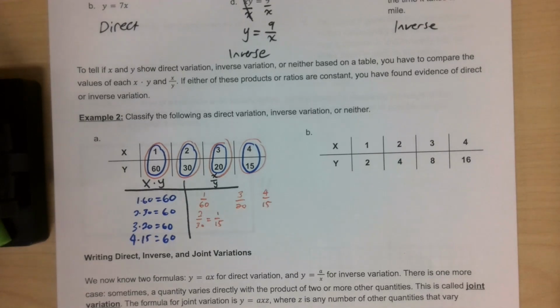I'd like you to try out letter B. See if this is direct, inverse, or neither. Pause the video and try and see if you can figure it out.